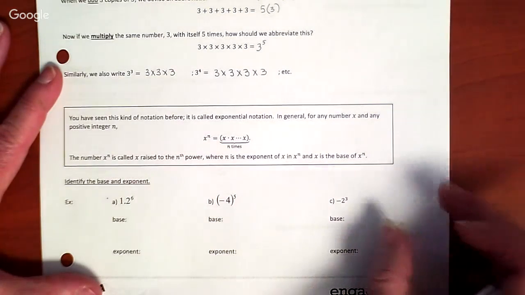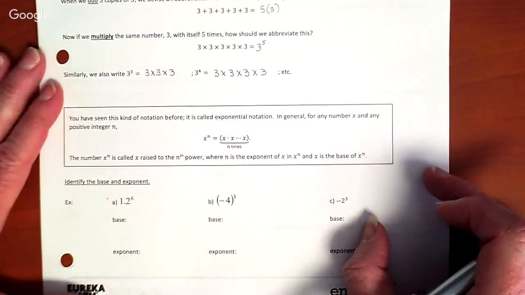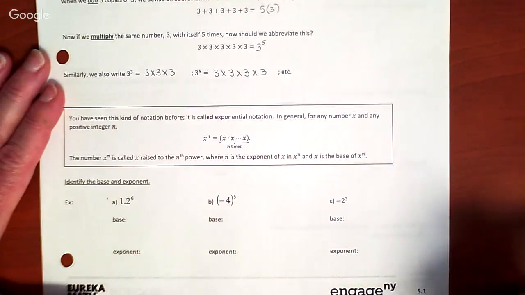In general, for any number x and any positive integer n, x to the nth power equals x times x, n times. So the number x to the n is called x raised to the nth power, where n is the exponent of x in x to the n, and x is the base of x to the n.